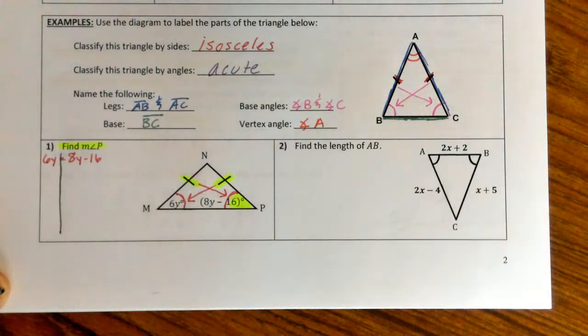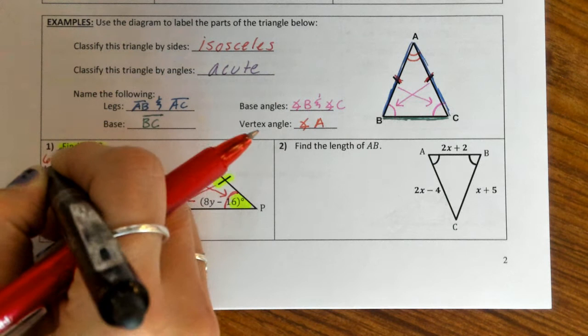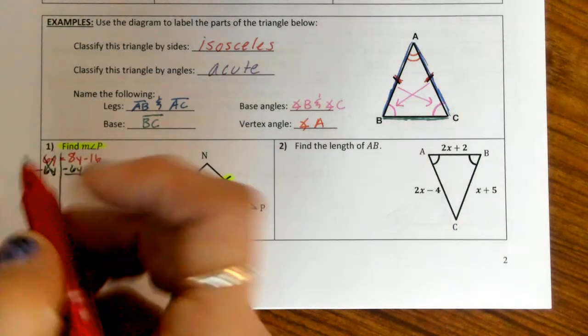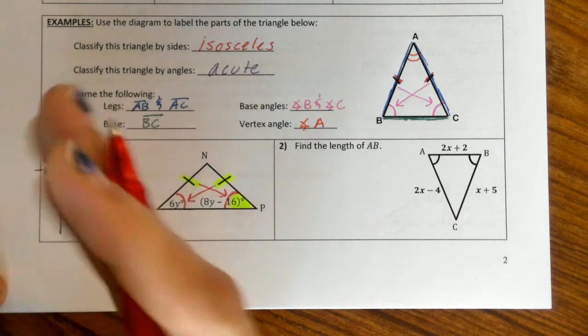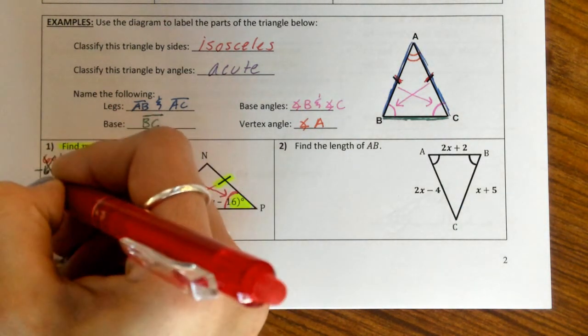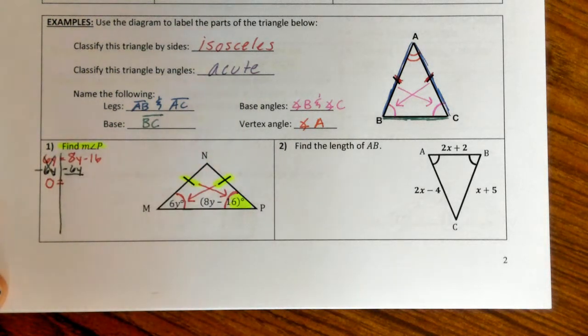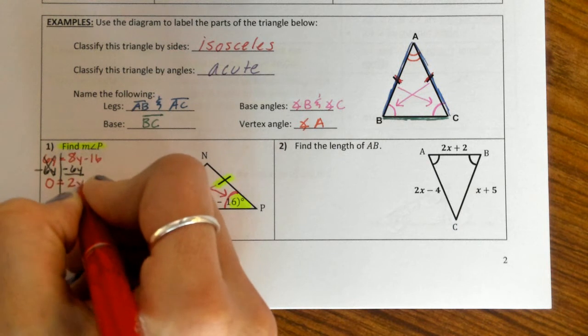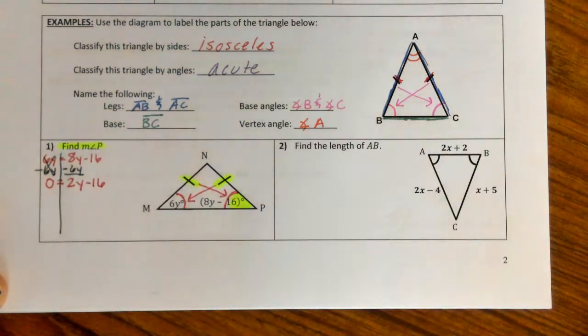What I mean by that is I'm going to move my variable to the smaller coefficient, that's 6y, subtract it from both sides. Well, what's left on the left? Absolutely nothing. And the number for nothing is 0. No big deal. We're going to replace it in a minute, okay? This is okay. It happens. 8y's, I take 6 away. I have 2y's left. Bring down that minus 16.